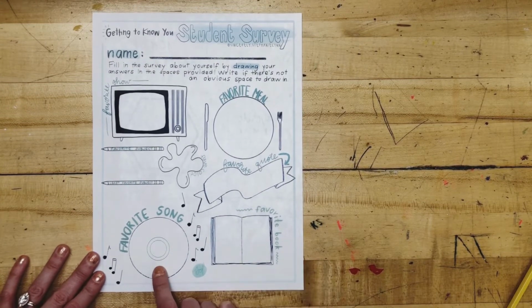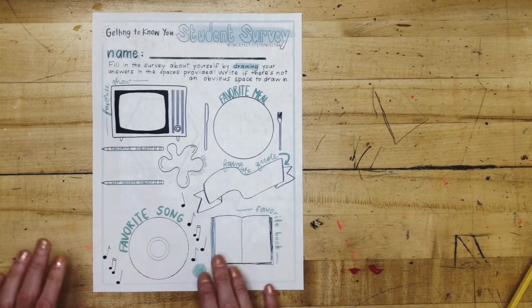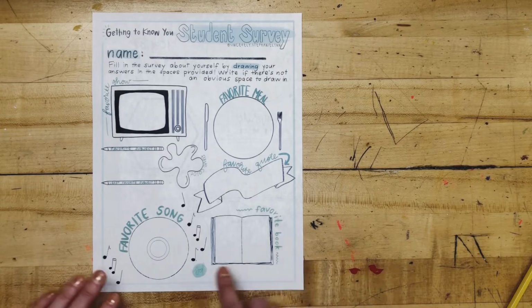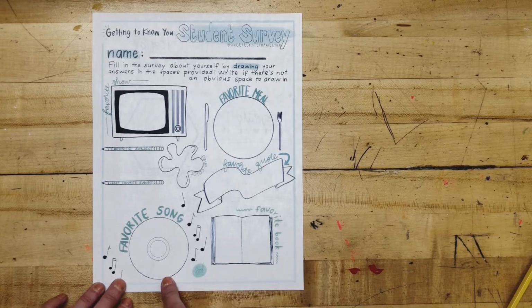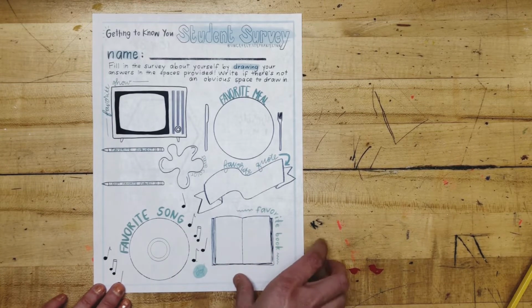Favorite song, I'm going to encourage my students to draw maybe what the album looks like, the album cover, something like that, or you could draw the singer or group or whatever within that CD. Favorite book, definitely encouraging drawing on that one.